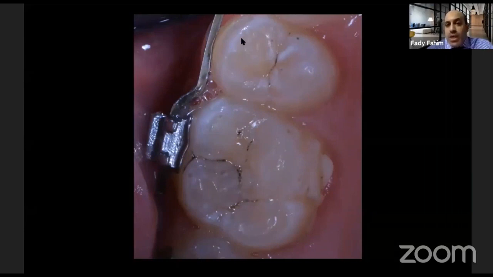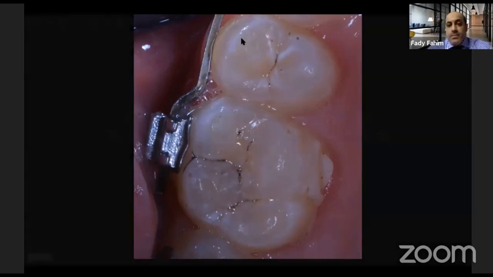Nothing will happen, by the way, if you bond your braces the first time selectively, skipping and passing teeth. And also in the finishing stage, you can remove the brackets from single teeth, for example, like this situation, and then followed by full debonding at the end.